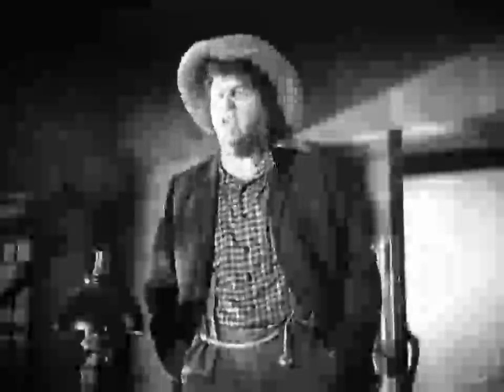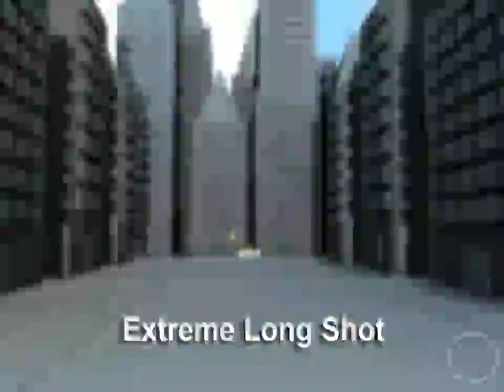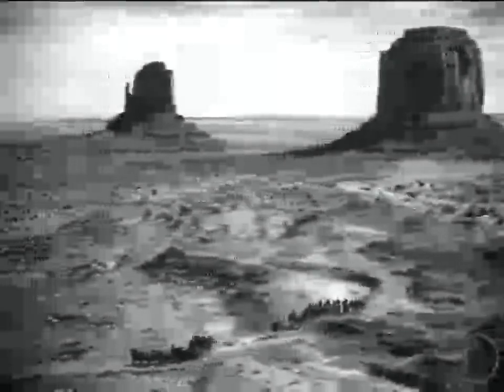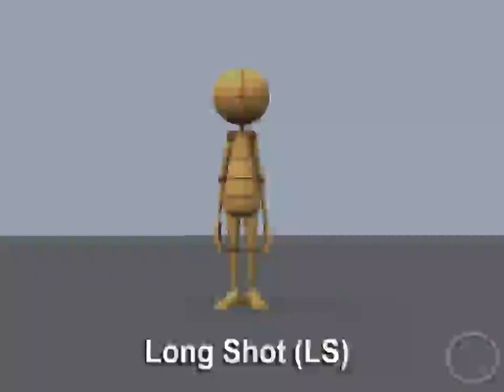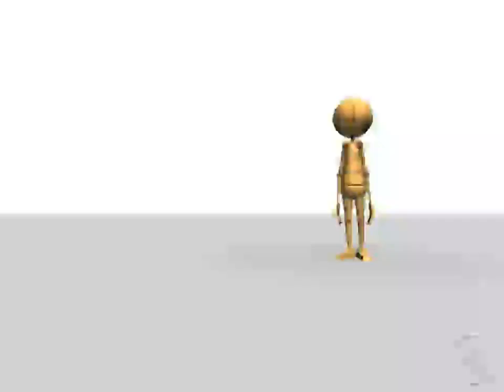Each cinematographer or director has slightly different definitions of framing and shot sizes. But these definitions are similar enough that we'll be able to talk about them in approximate terms. So we'll start out with extreme long shots. Used in the old Western films, for example, extreme long shots show a greater distance between the camera and the person or object. Long shot, or LS, this type of framing still shows considerable distance between the camera and the character or object.